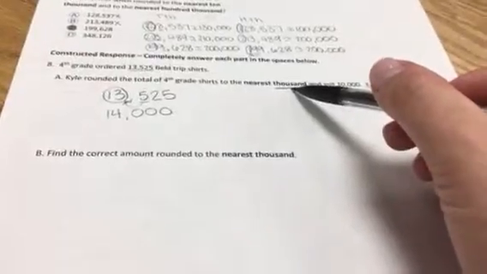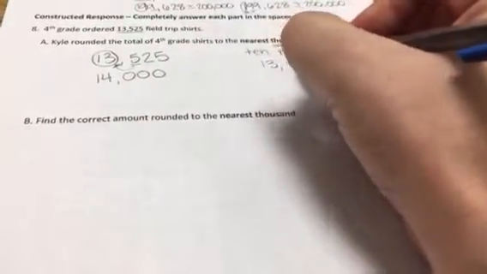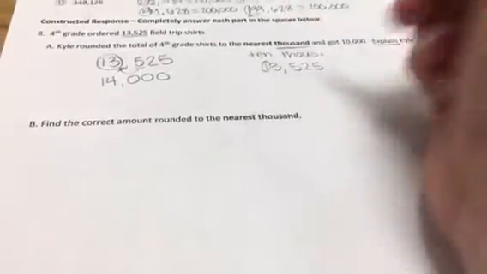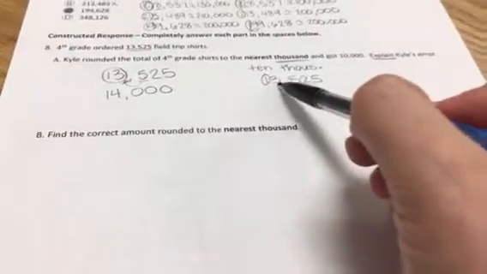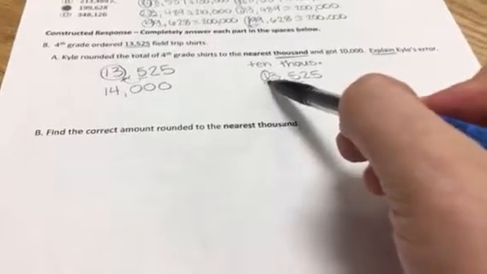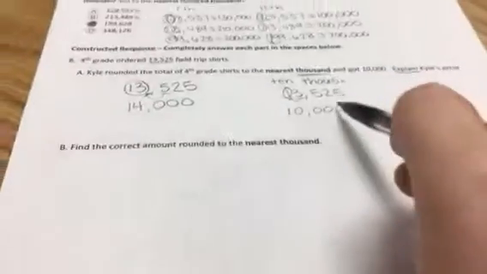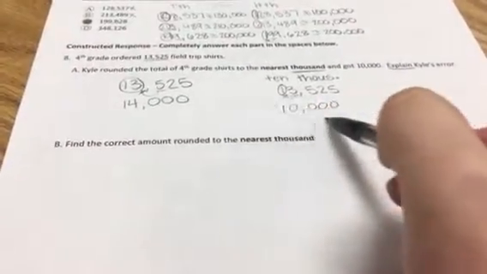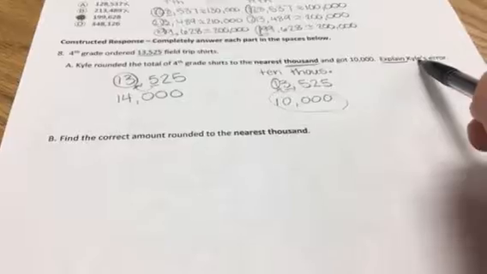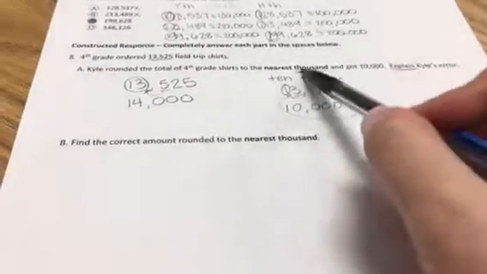So let's try rounding it to the 10,000s place and see if we get Kyle's answer. So 13,525. This is the 10,000s place. The 3 next door lets the 1 rest, so we keep the 1 and everything else stays a 0. So actually, here's our 10,000s answer. So that means Kyle rounded to the 10,000s instead of the thousands.